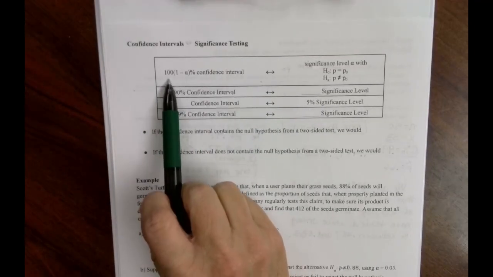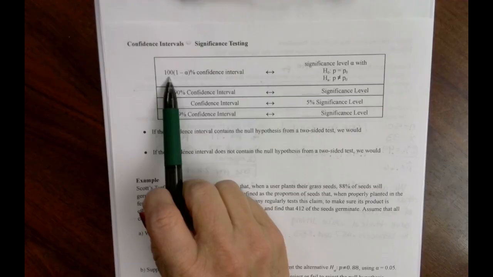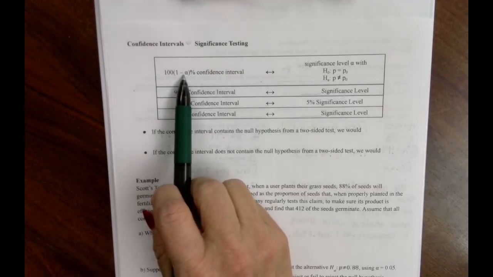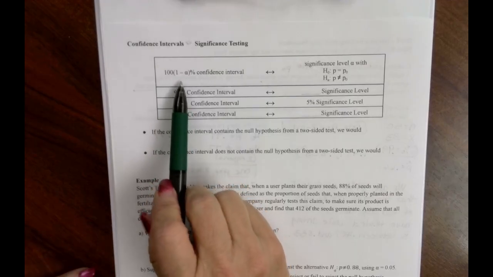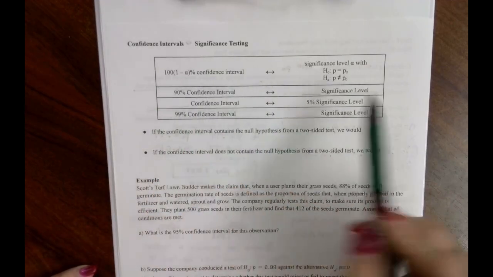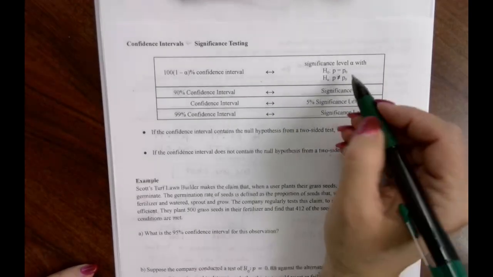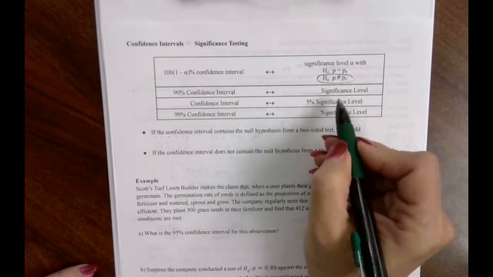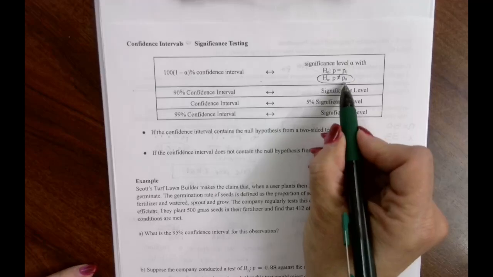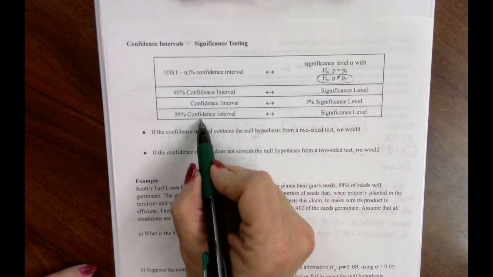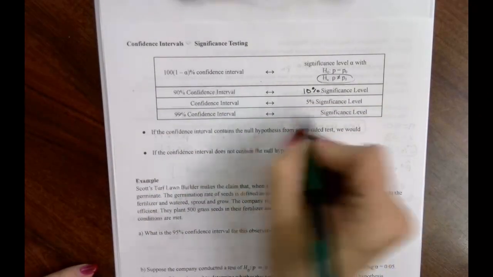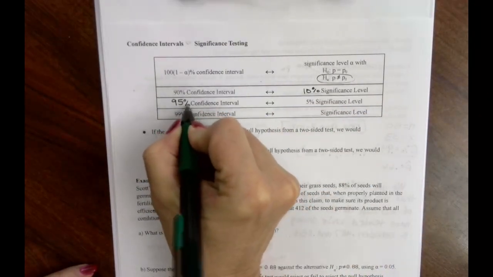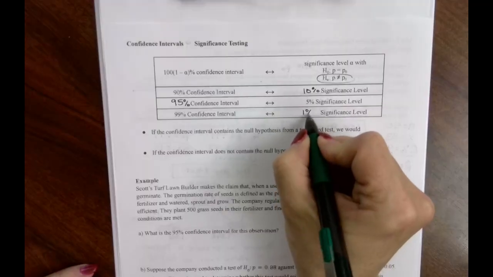So what does this look like? We know that our confidence interval is 100% minus our significance level, right? So we've been talking about that. If we have a 90% confidence level, then we have 10% significance. So 5% would give us a 95% interval, and 1% would give us a 99% interval.